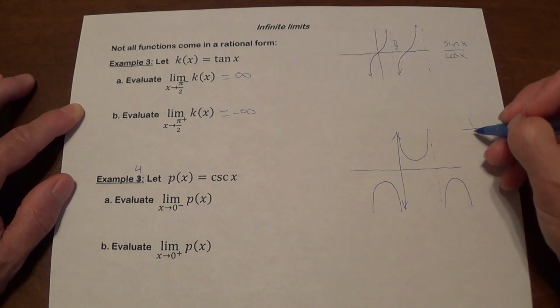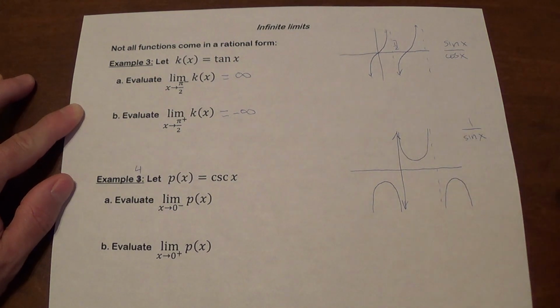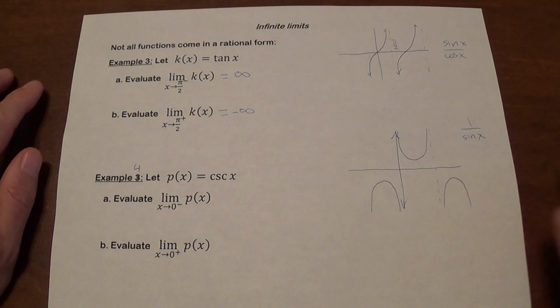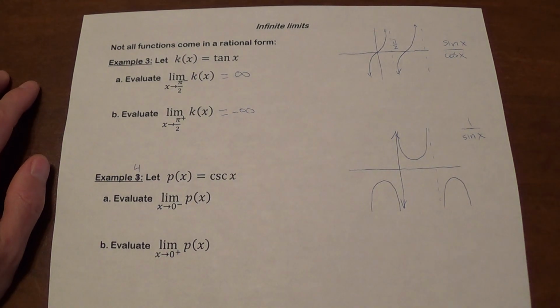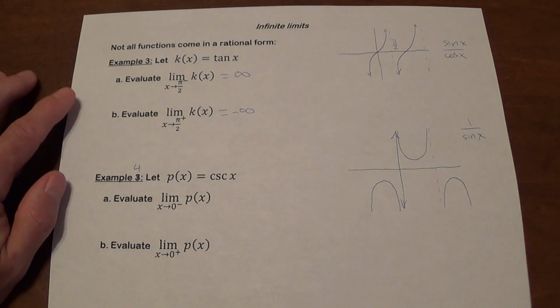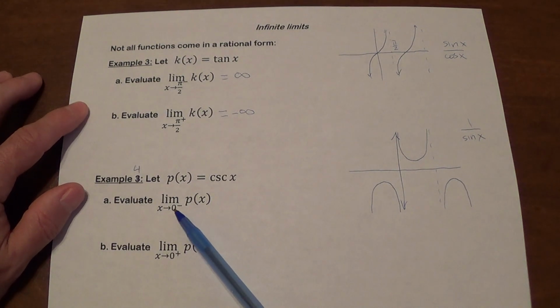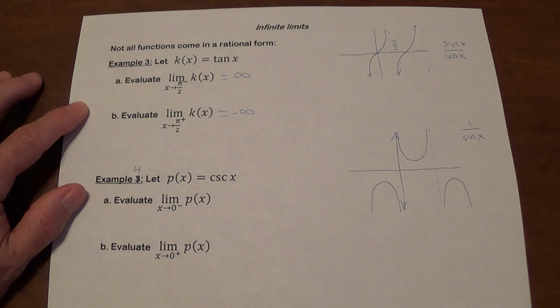Cosecant is 1 over sine. So whenever sine equals 0, obviously the numerator is never a 0 value, you are going to get a vertical asymptote. So what do we have here? One of those values where sine is 0 is 0, obviously.